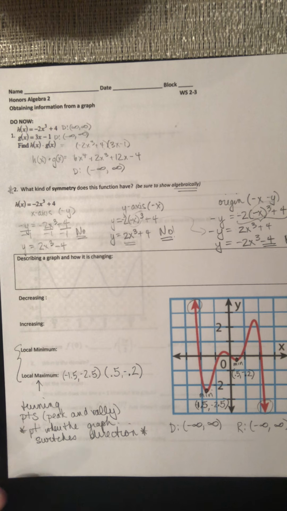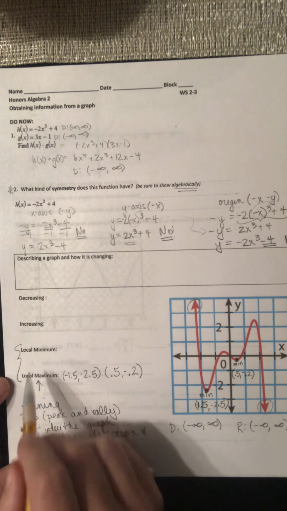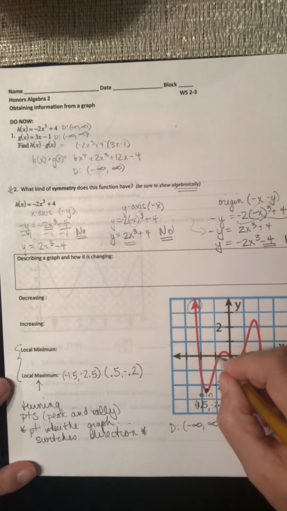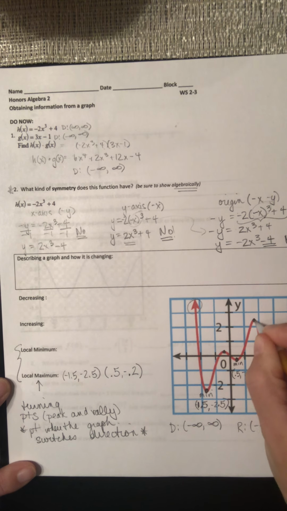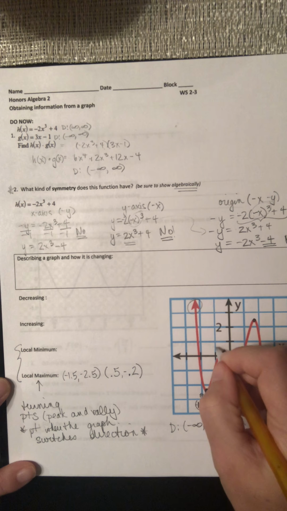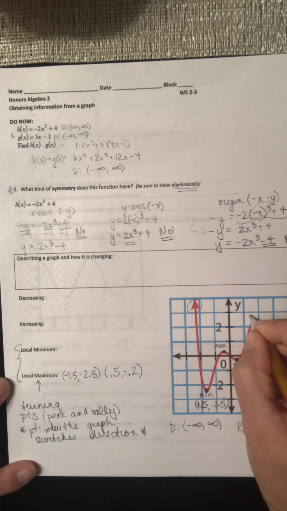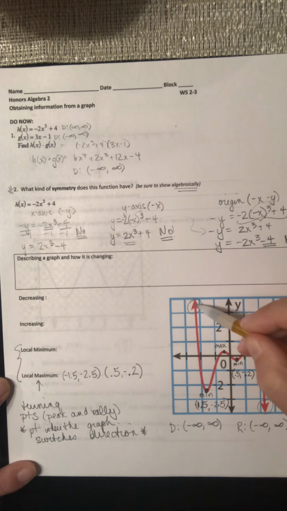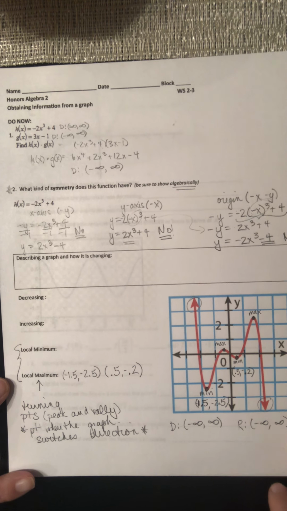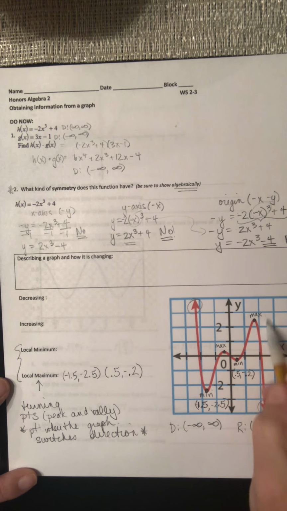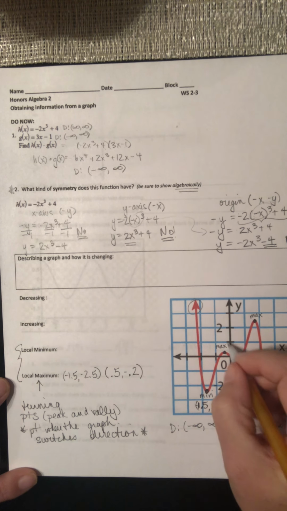Then we also have what is called our maximums. So if you look here, this is a high point. So we would do the same thing here. This is a local max. Again, it's called a local max because the graph continues to increase. So these are actually not maximum points, the highest point on the graph. It's just relative to this area.